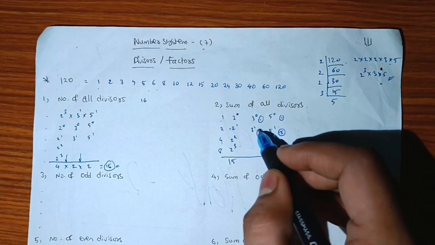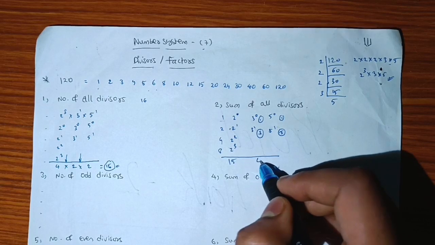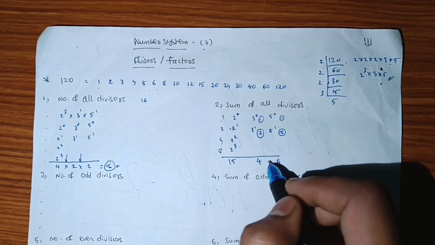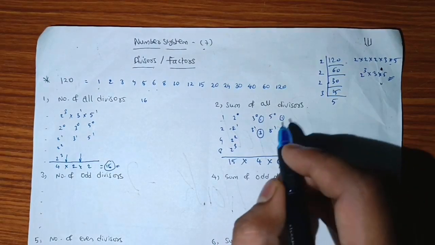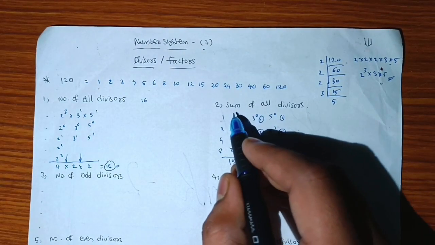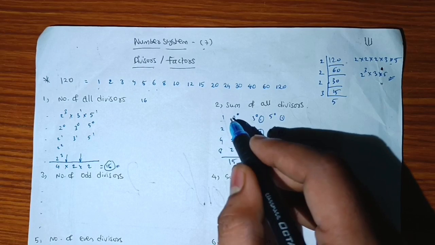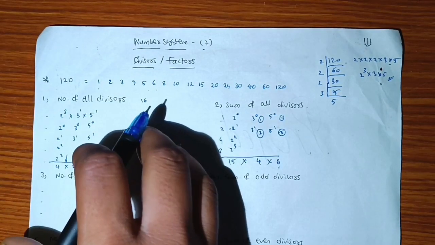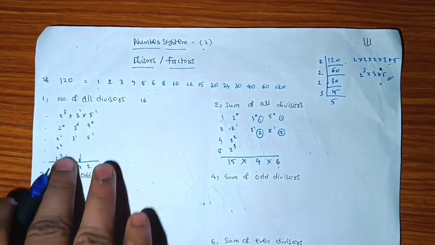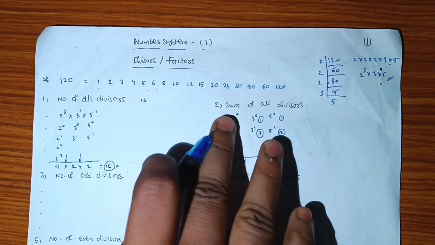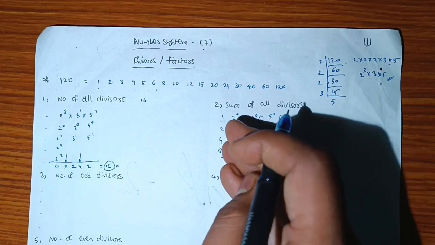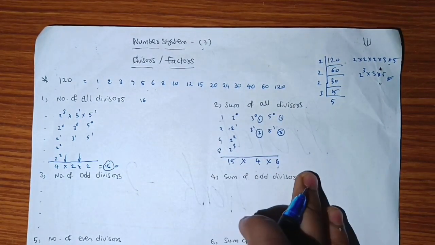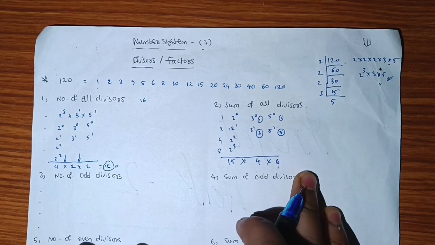Again you need to add this, 1 plus 3 which is 4. Again you need to add this one, 1 plus 5 which is 6. In between you need to perform multiplication. So for the sum you need to calculate the powers and add. To find the number of divisors you need to count and multiply. For the sum you need to do the powers, add those, and multiply. So I think you are getting the idea.